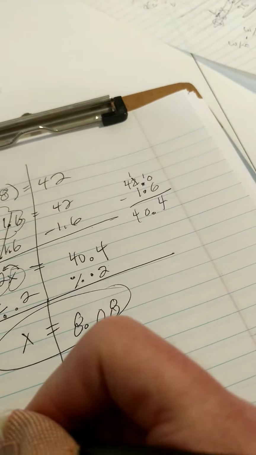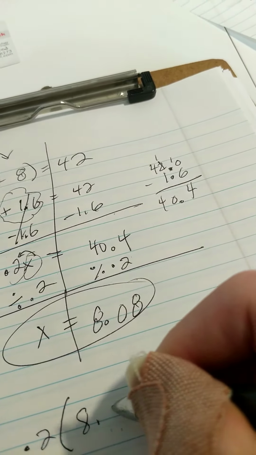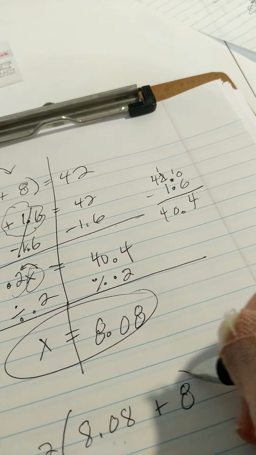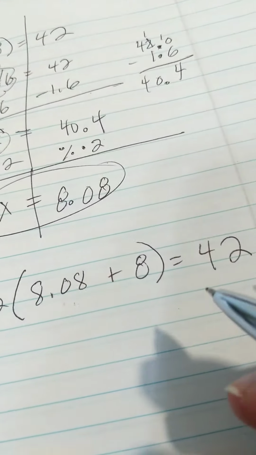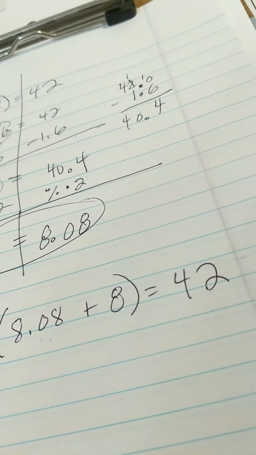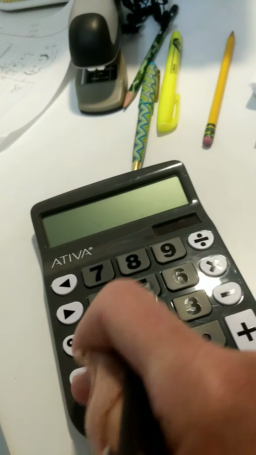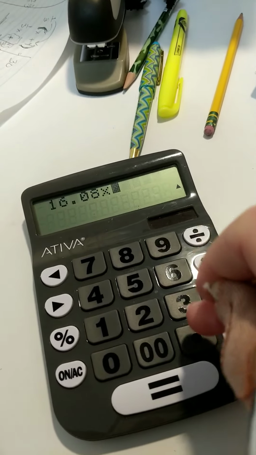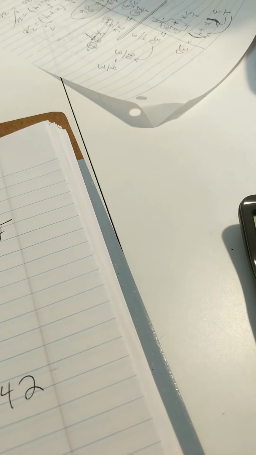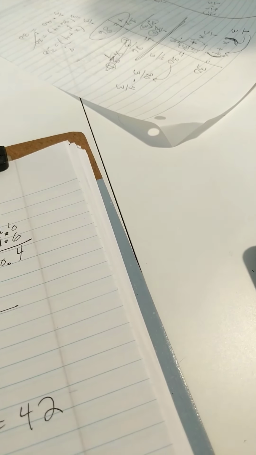All right, let's check it and make sure. Go into my original problem, plugging in 8.08. 8.08 plus 8 equals 42. I sure hope this is right because I did not test it out before now. 8, well, obviously that's 16.08 times 0.2. So here's an example of something went wrong and we have to figure out.